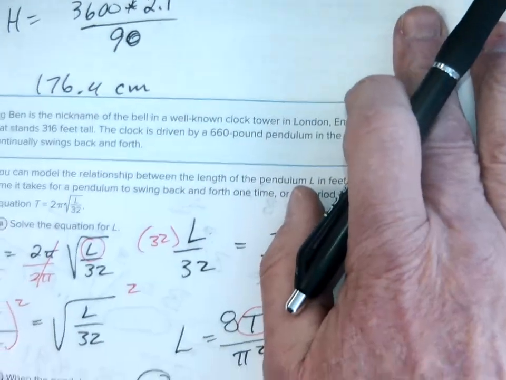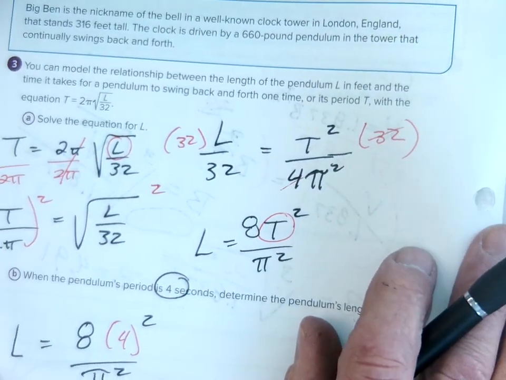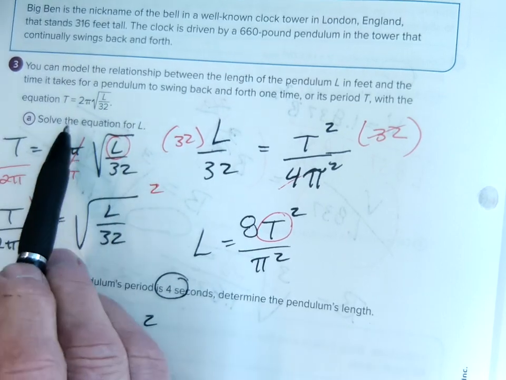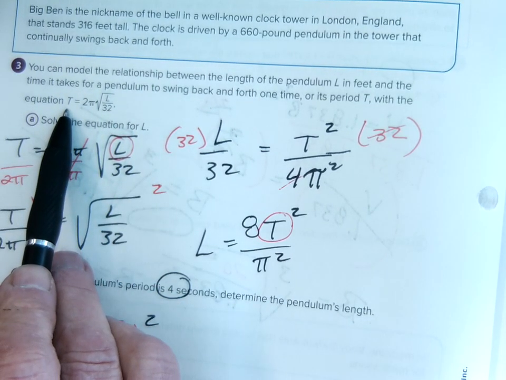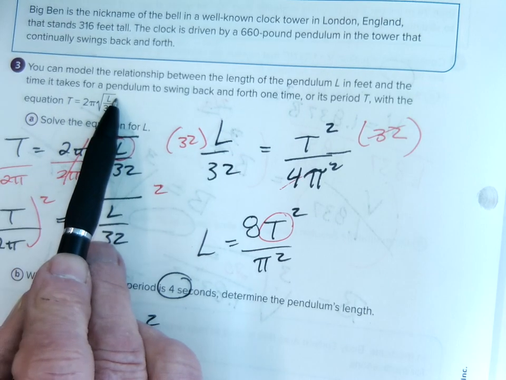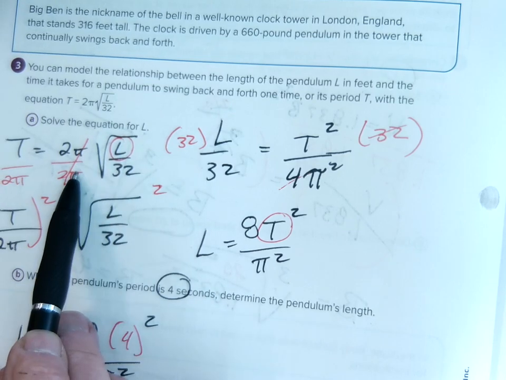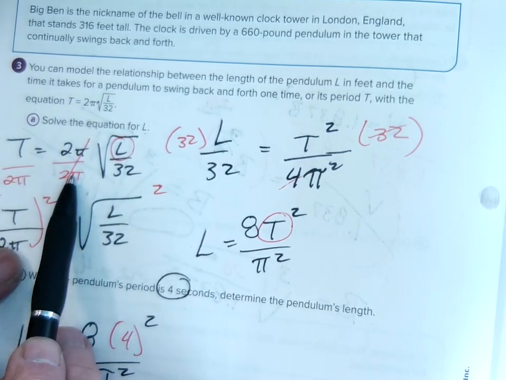And then finally, we did one about a clock, and we know that a clock goes back and forth. It's a grandfather clock, so that's the pendulum, okay? So we get a formula for the time it takes to go back and forth in terms of seconds and the length of the pendulum. So here's our equation. It says solve for L. So the first thing I did was divide by 2 pi on both sides, which gets rid of this.